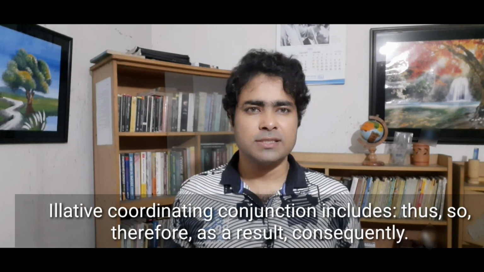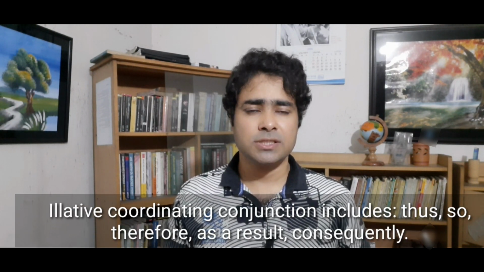So these two thoughts, opposite and different thoughts, have been connected by one conjunction, and this type of conjunction is called adversative coordinating conjunction. And finally, we use illative coordinating conjunction in order to establish a cause-effect relationship in our sentence. I work hard, so I can expect good results. He does not work hard, thus he cannot expect good results. Thus, so, therefore, these are the words we use in order to establish a cause-effect relationship in the sentence.